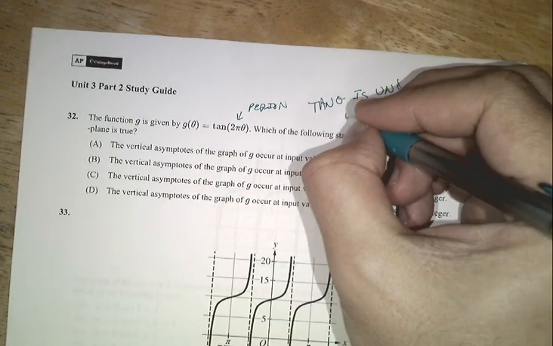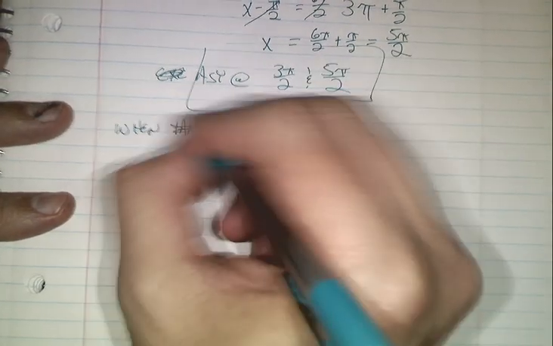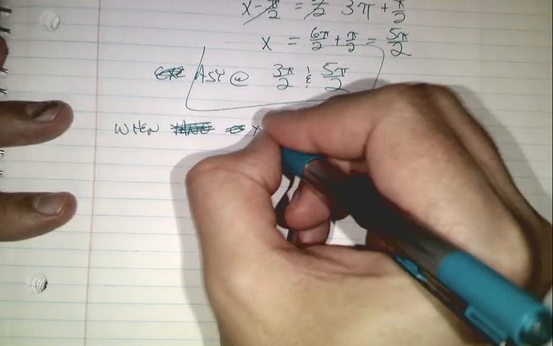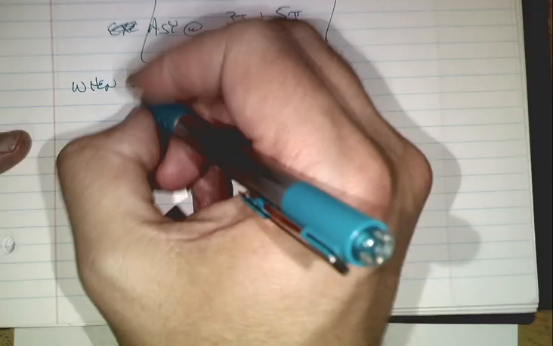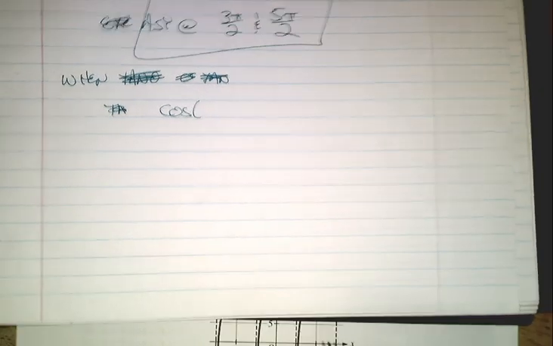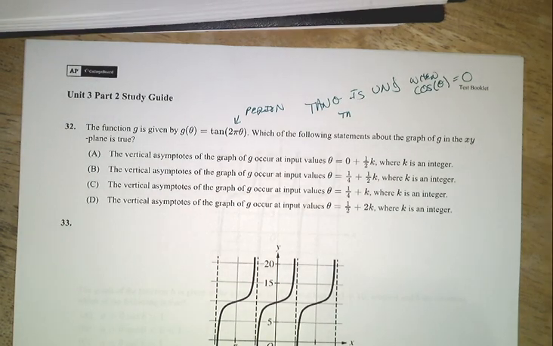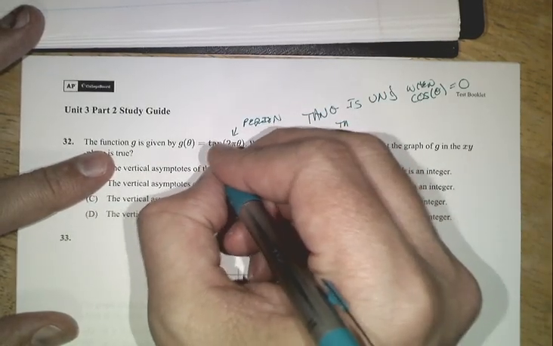So we need to figure out when tangent of theta is undefined. Tangent of theta is undefined when cosine is equal to 0, and that's it. Let me start over real quick.